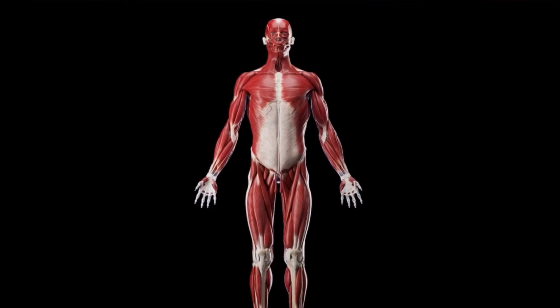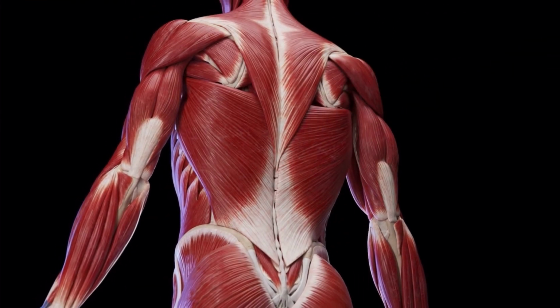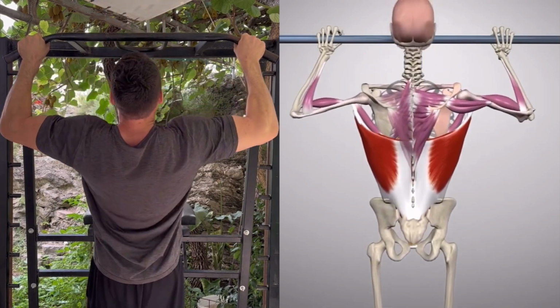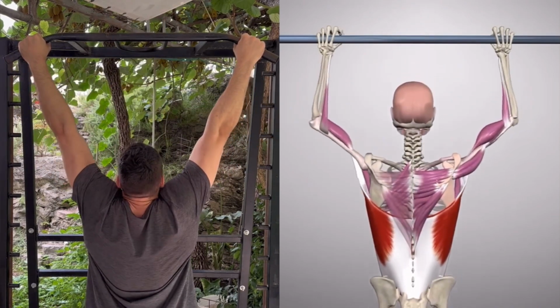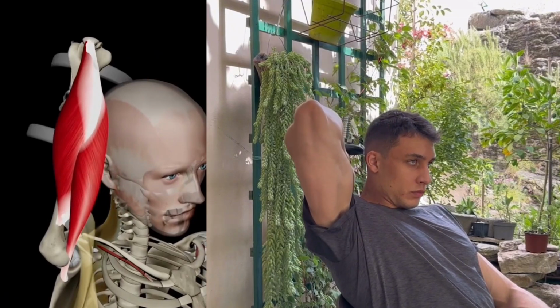In this video, I will show you the anatomy of our muscles, and based on that, I will explain how you should train each of these muscle groups. So we're gonna get a bit nerdy, and by the end of the video, you will have a complete understanding of biomechanics and you will know exactly what you should be doing in the gym.